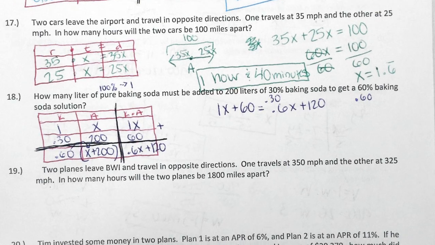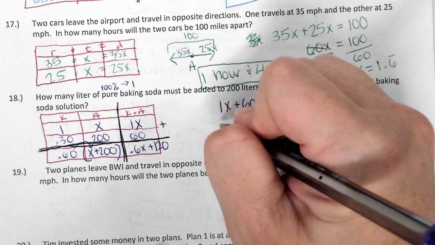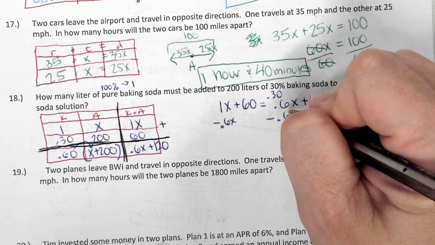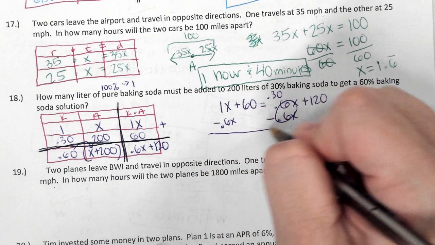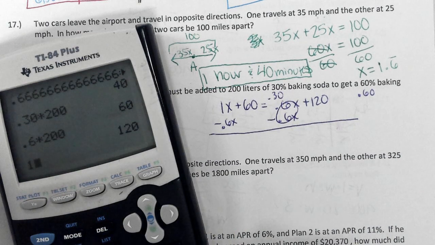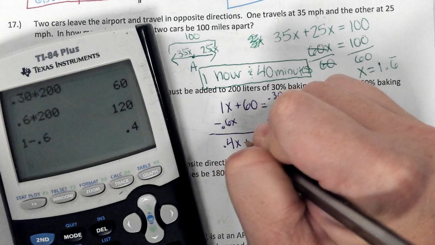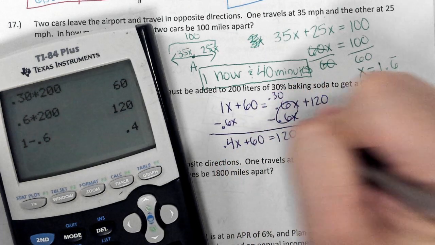So I always like to move my smallest x first, my smallest variable, so mine is 0.6x minus 0.6x. This goes away. And I get 0.4, I believe. 0.4x plus 60 equals 120.